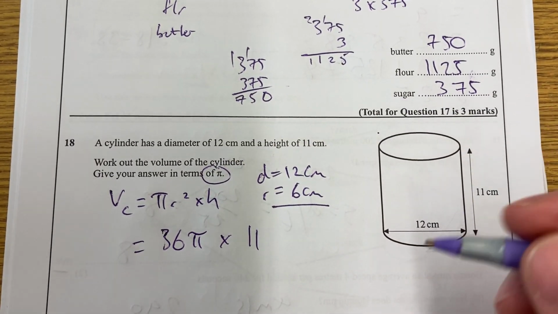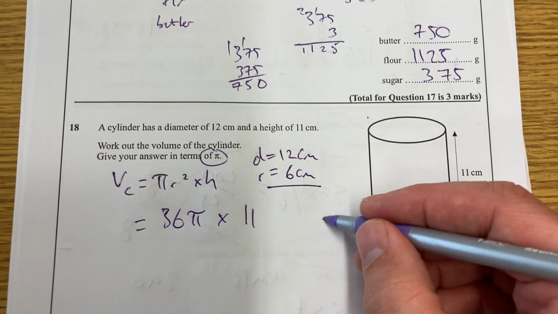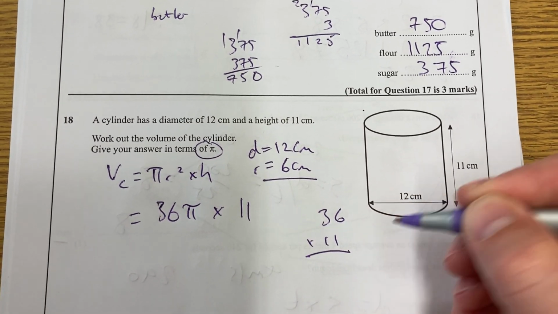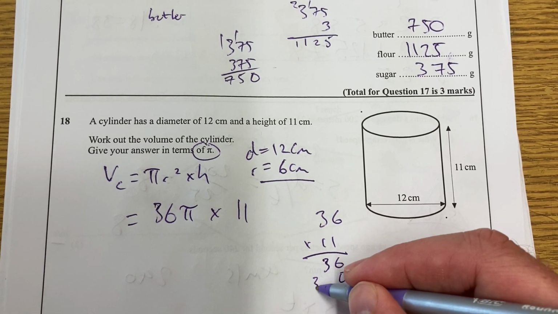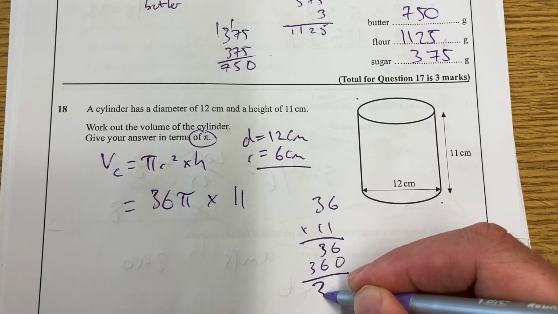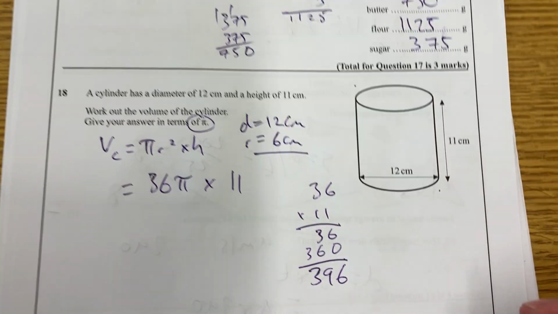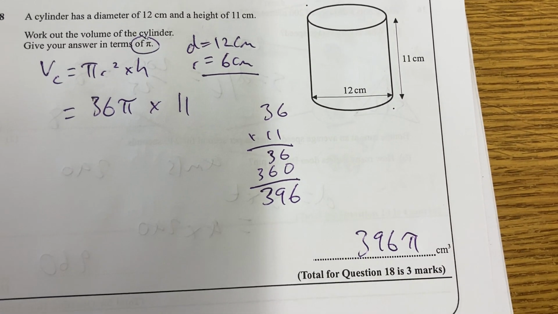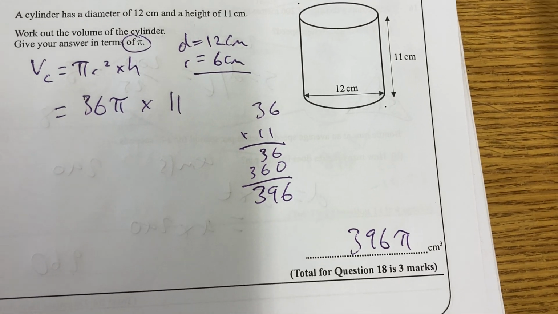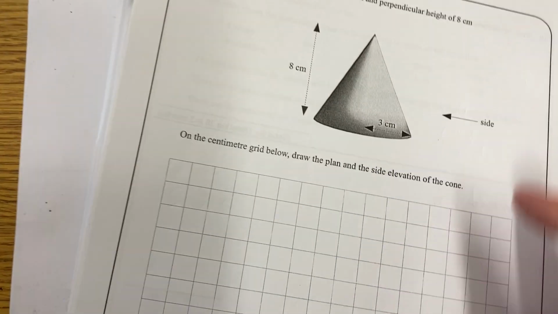It's a non-calculator paper. So now I just need to work out what 36 times 11 is. And that'll be 36 plus 360, so it'll be 396. So we leave that as 396 pi centimeters cubed. Okay, it's a nice 3-mark question.